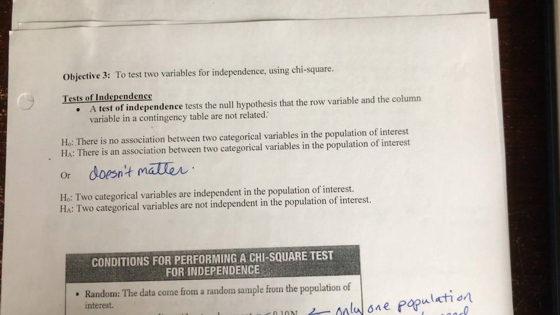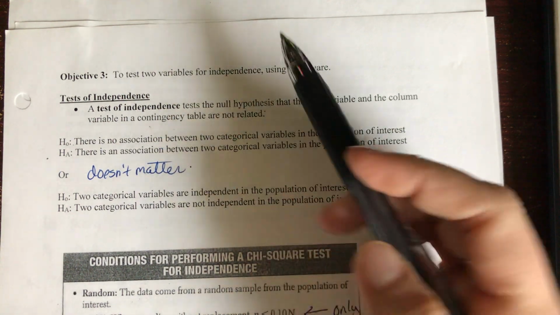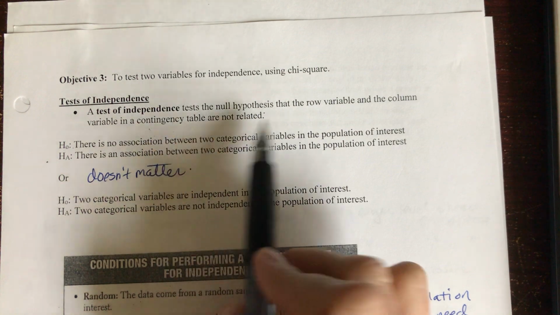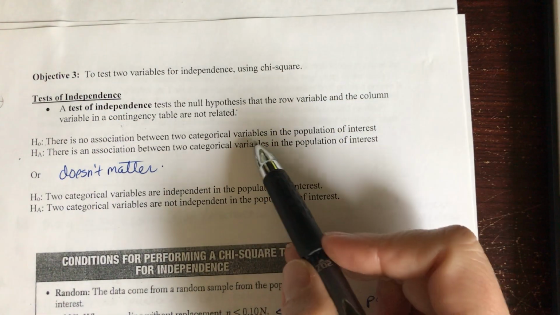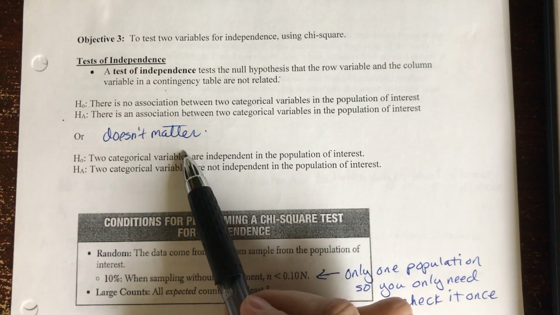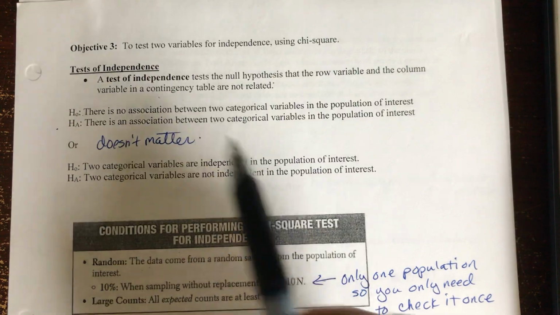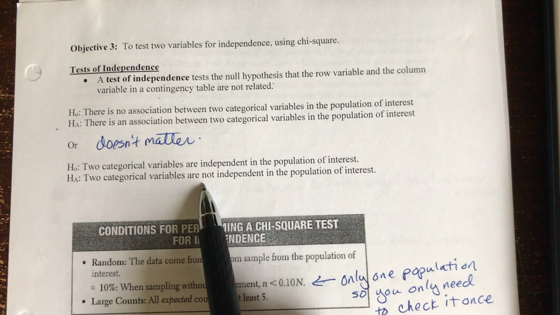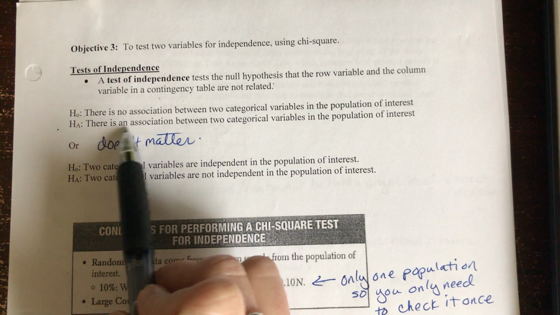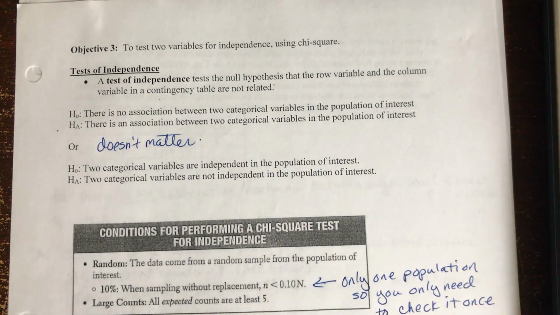You can write your hypotheses 2 ways. You can write your hypotheses as there is no association, which means relationship, so there is no relationship between the variables, or there is a relationship between the variables. Remember, it has to be in the context of the problem, otherwise it's not valid. Or you could choose to write it this way: the 2 variables are independent in this population, which means they're not related, which is what we just set up here. And then your alternate would be they're dependent, or not independent, which if they're dependent, there is an association, they are related. So you can pick this language or this language. That's up to you.